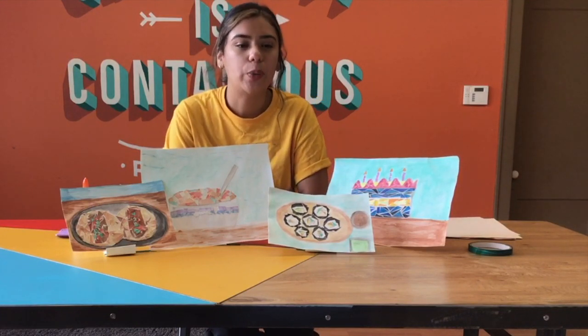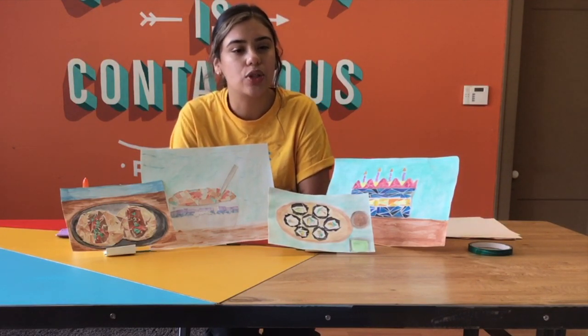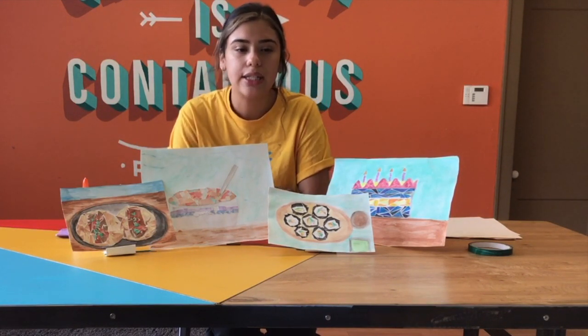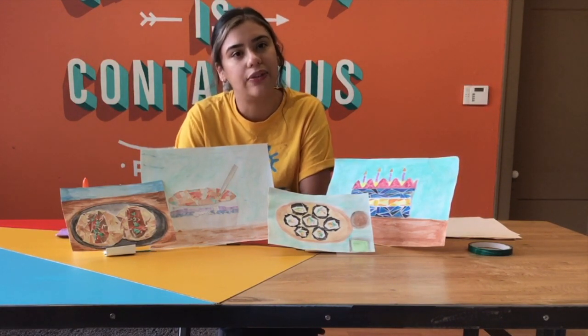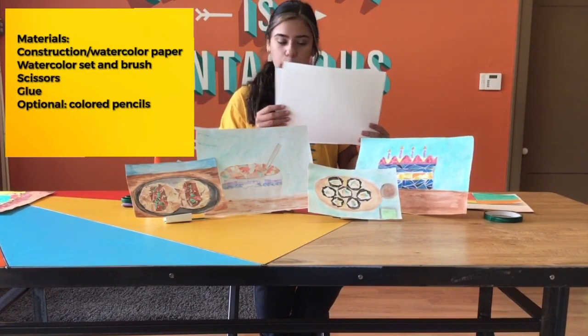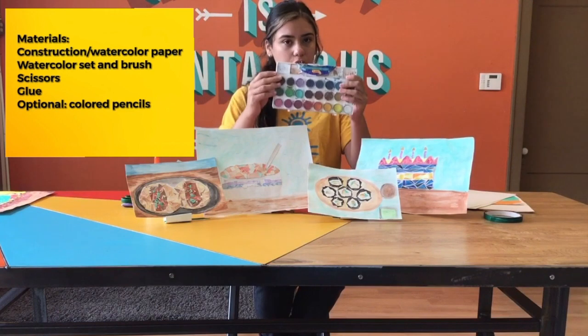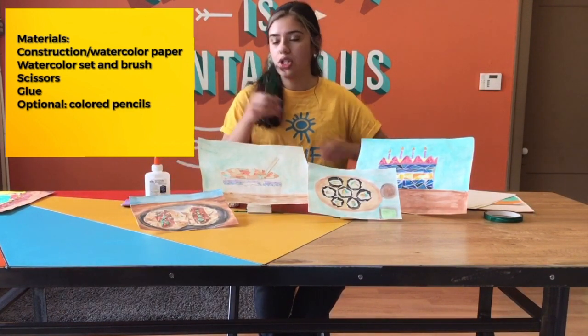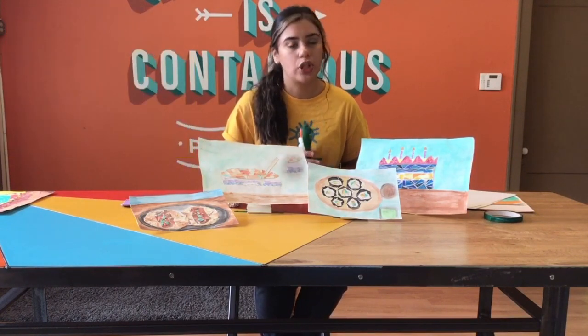With this project, I hope you're all able to explore more techniques you can potentially use in the future, learn more about the artists that use these techniques, learn more about local artists, and finally find self-pride. The materials you will need are construction paper, or if you have watercolor paper, a watercolor set and brushes. You will also need scissors, glue, and an optional colored pencil.